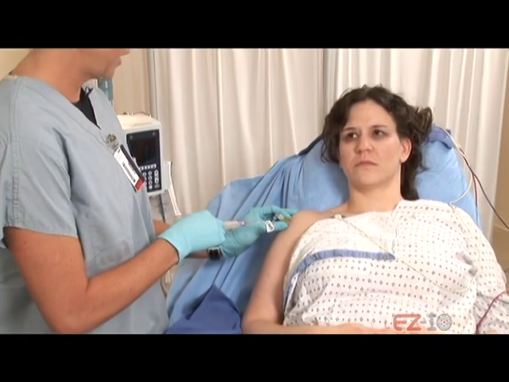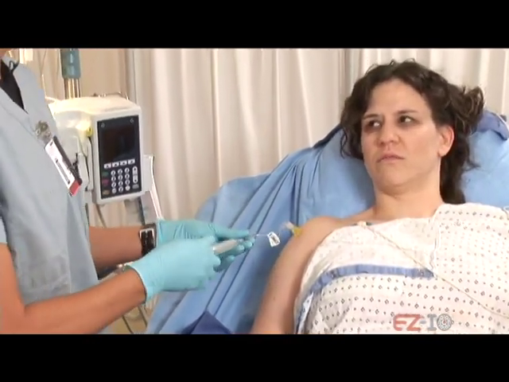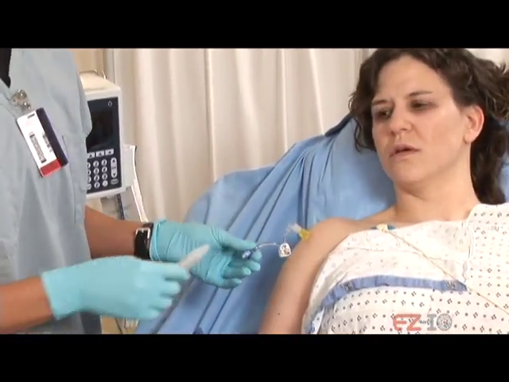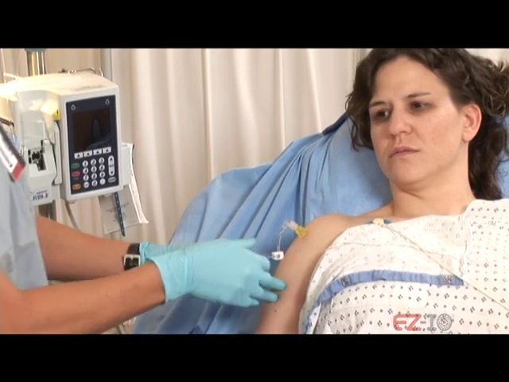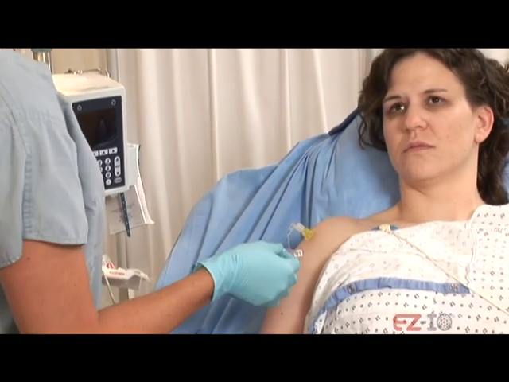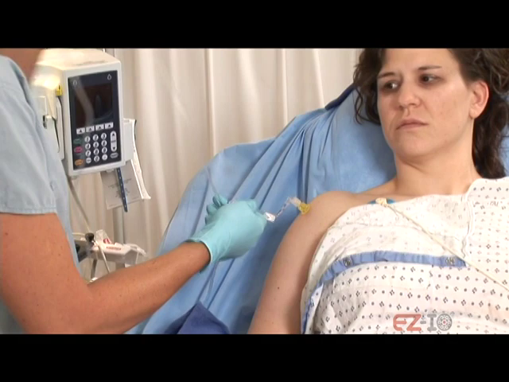Okay, what's your pain level at now? Probably like a 1 or 2. Great, great. So now I'm just going to hook this up to our IV tubing, and that's going to run the rest of that medication in.